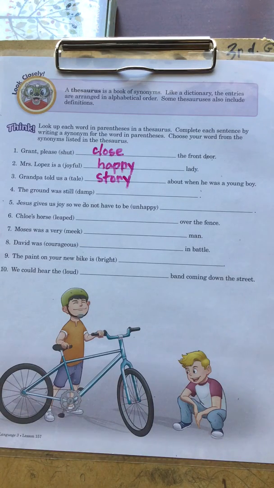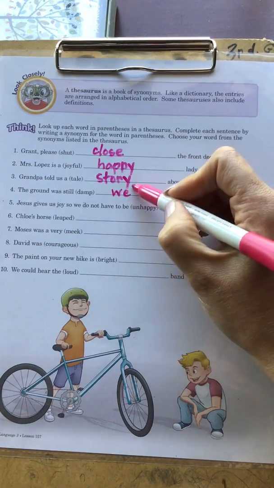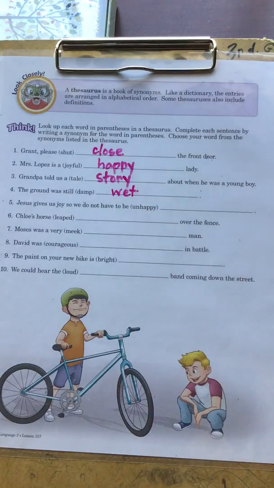The ground was still damp. What's another word for damp? Think of it as something that's slightly wet, right? Again, I'm sure some of you maybe found something a little more descriptive, maybe a better one. And that's just word choice. You get to choose which one you use.